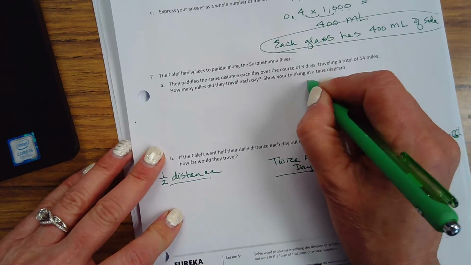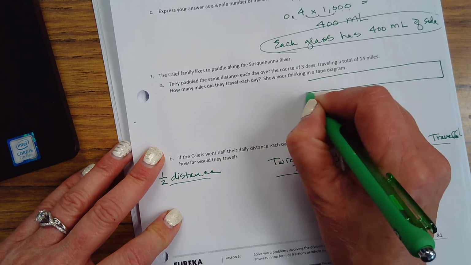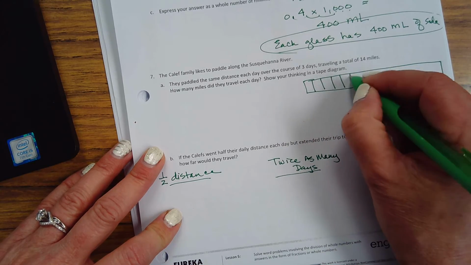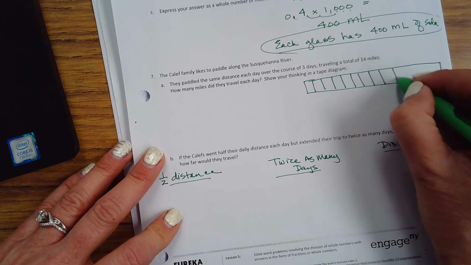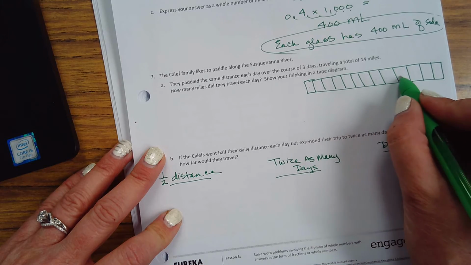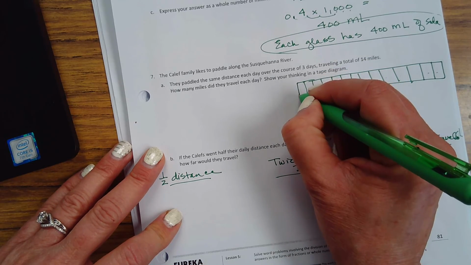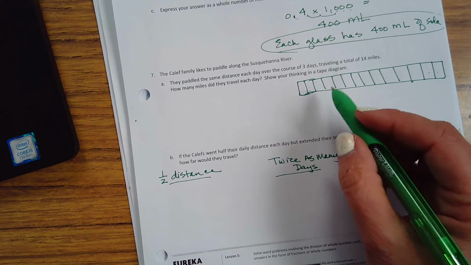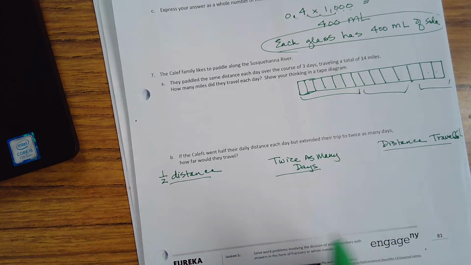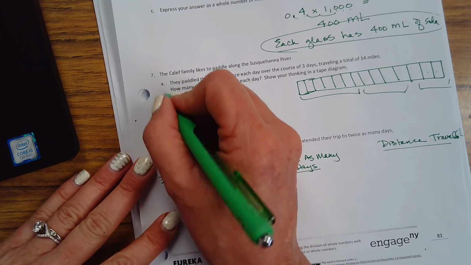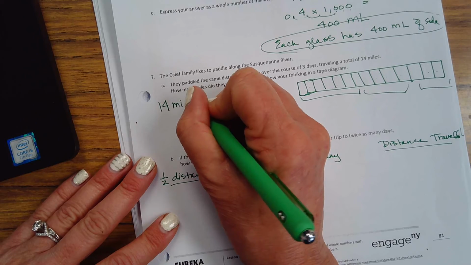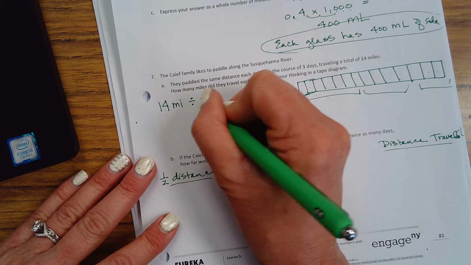So if this is 14 miles, so 1, 2, 3, 4, 5, 6, 7, 8, 9, 10, 11, 12, 13. Here's 14. 14 miles divided by 3 days. How are we going to break that up? So it's 14 wholes or 14 miles, and you're dividing it equally into 3 days.